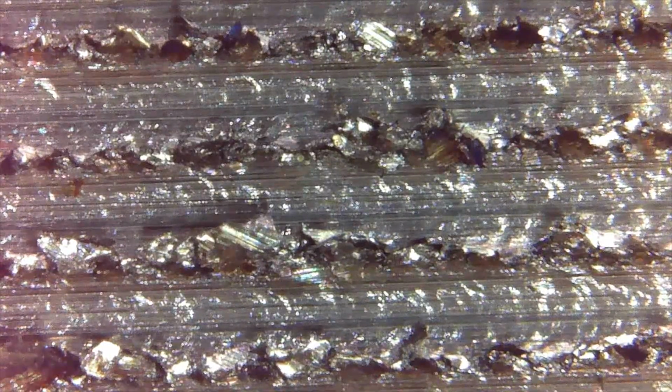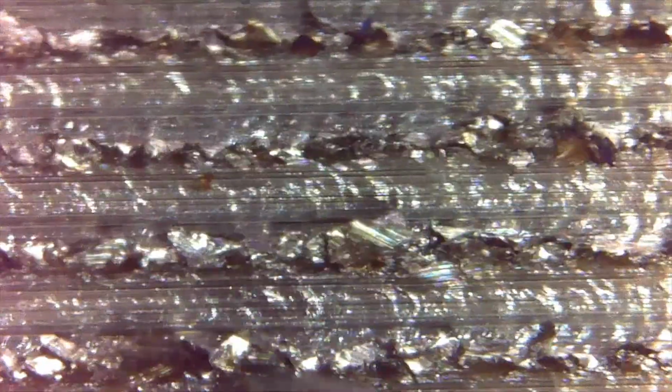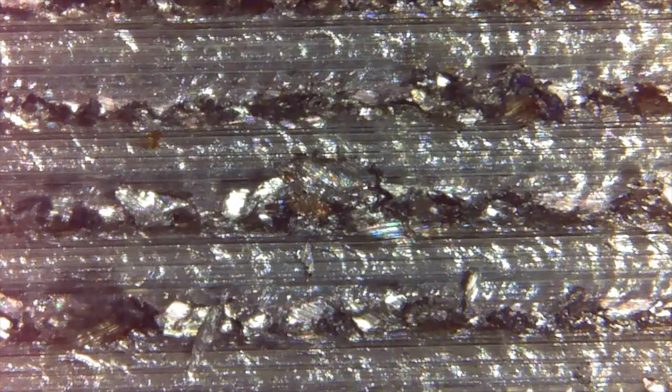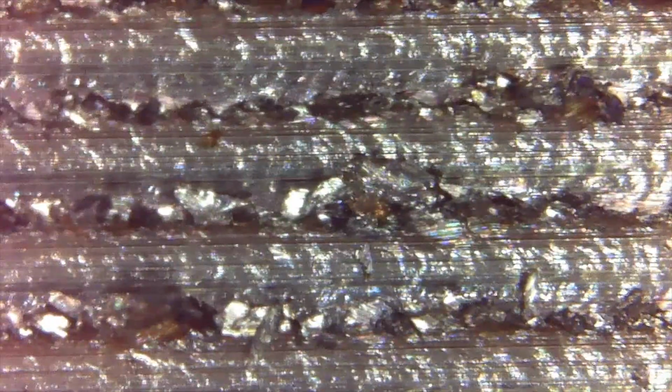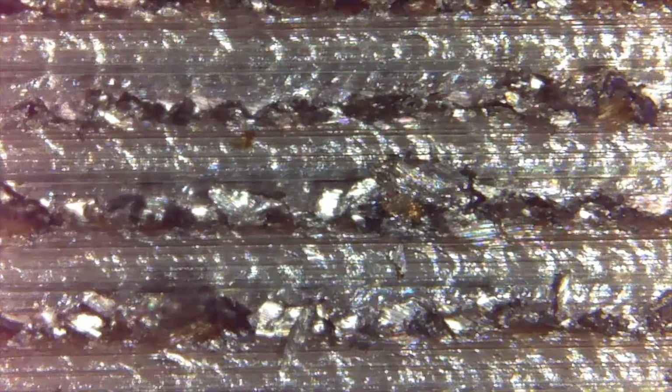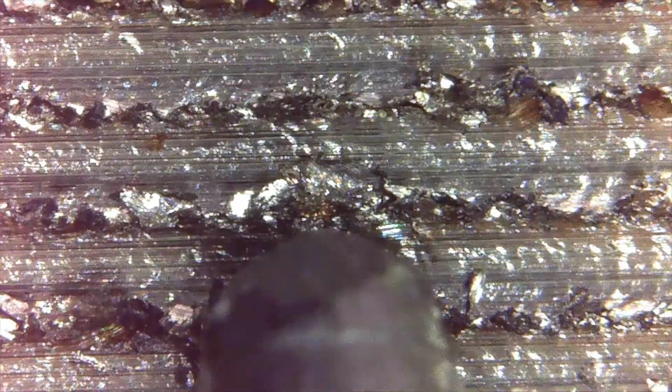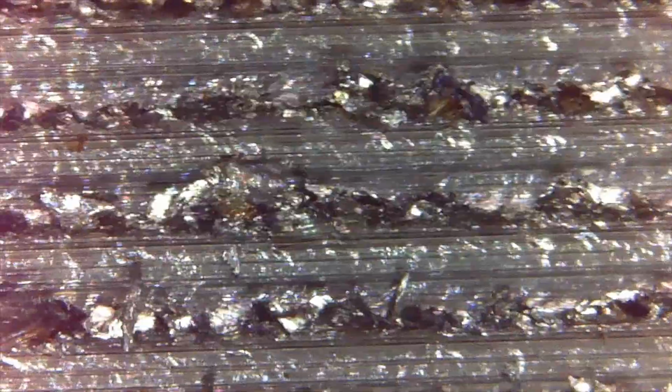Now what we see, get my pointer back in there, the lines that go horizontally in the video here, those are actually the grooves that were machined by the triangular bit. All that trash in between, the yellow and the brown and blue in the picture there, right at the tip of the pencil, that's all fractured cast iron.